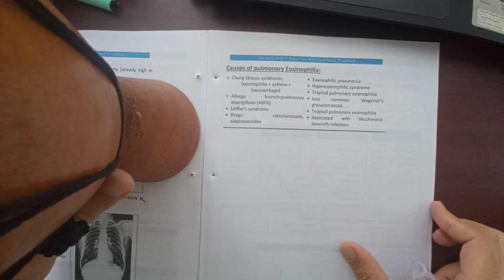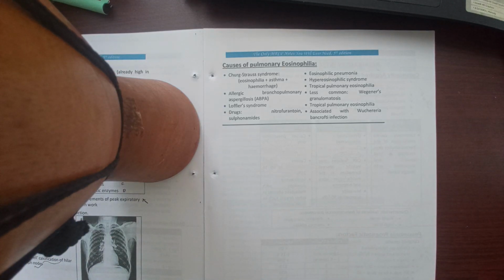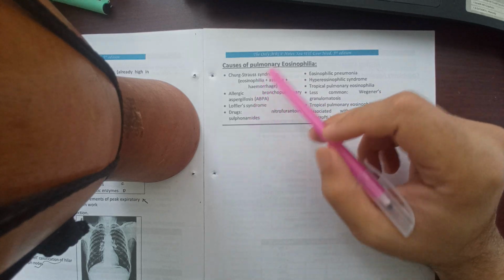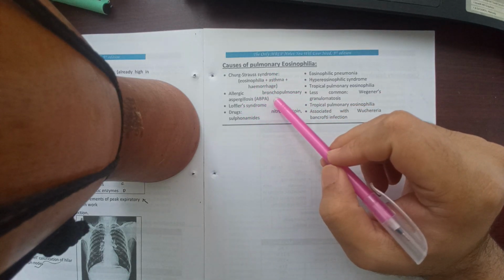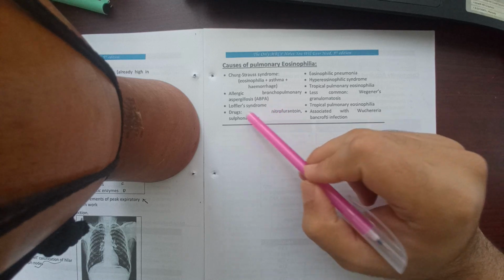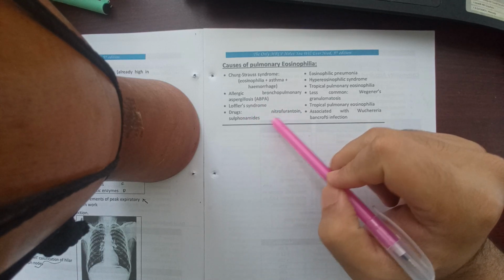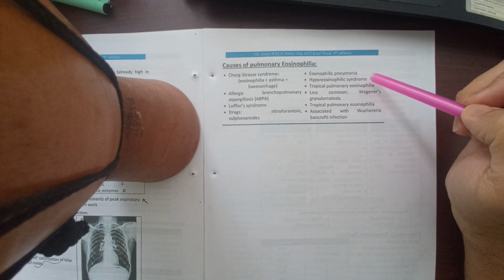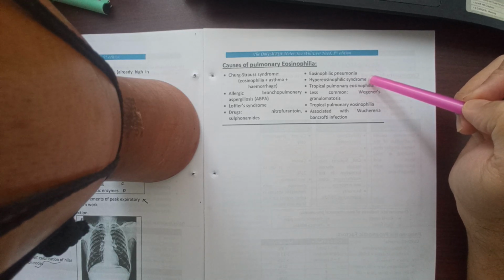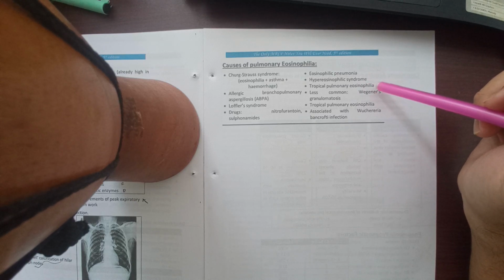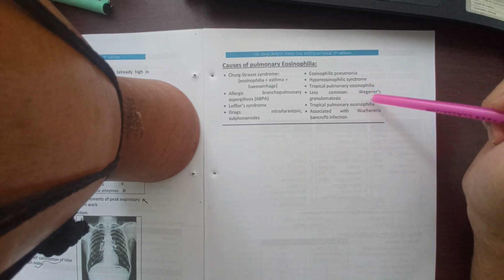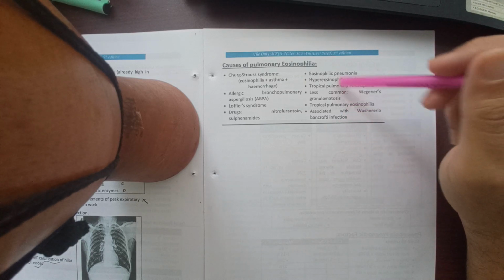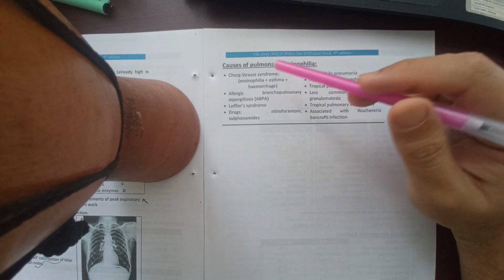Causes of pulmonary eosinophilia: Churg-Strauss syndrome, eosinophilia, asthma, and hemorrhage together. Allergic bronchopulmonary aspergillosis (ABPA), Loeffler syndrome, drugs like nitrofurantoin and sulfonamide, eosinophilic pneumonia, hypereosinophilic syndrome, less commonly granulomatosis, and tropical pulmonary eosinophilia, associated with Brugia filarial infection. These are causes of pulmonary eosinophilia.